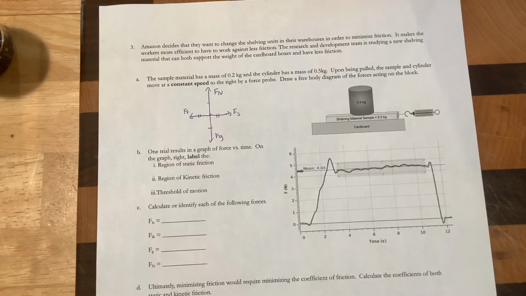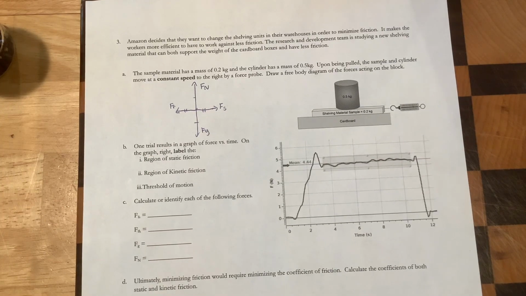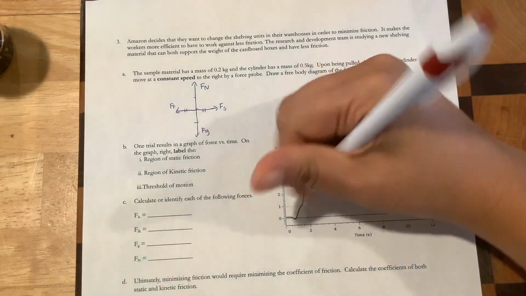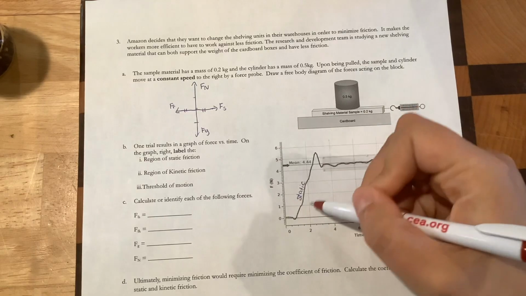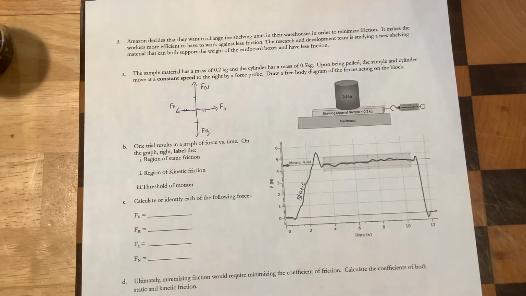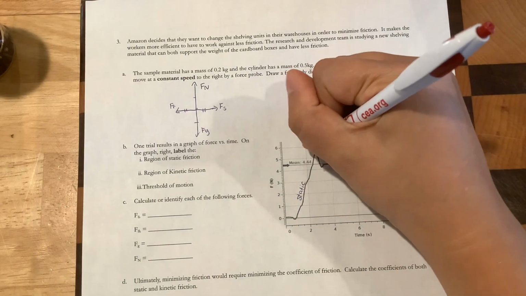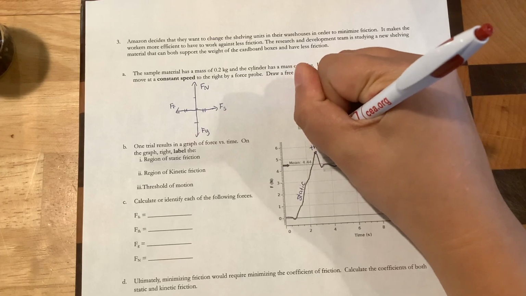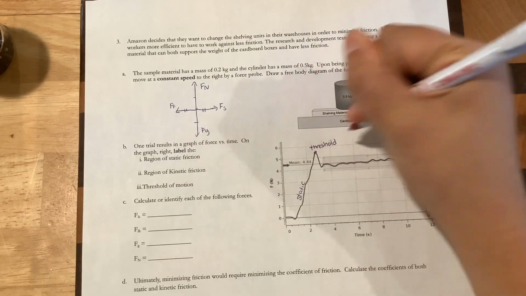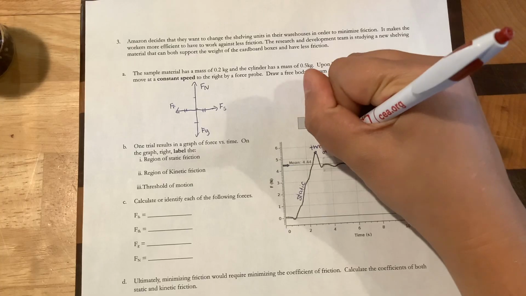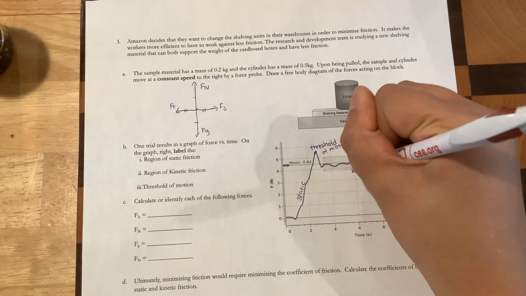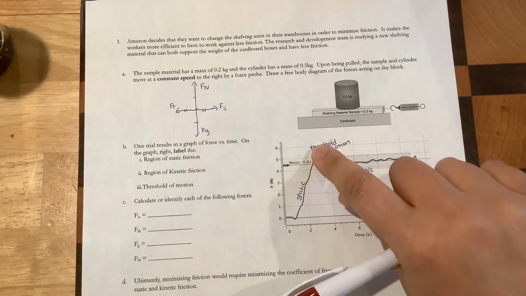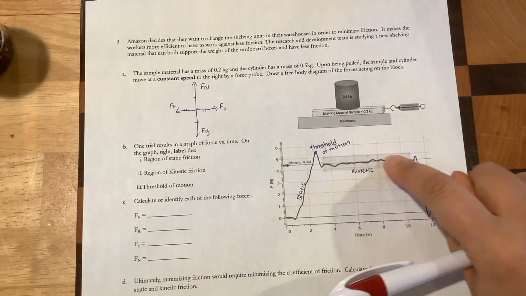And when we do this experiment, we get a graph that looks like this. The static region is right here. This is when you're pulling, but it hasn't started moving yet. The threshold of motion is up here, that maximum of the static friction section. And the kinetic section is once it starts moving and then it slides.